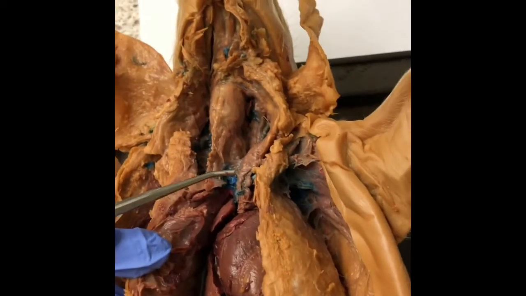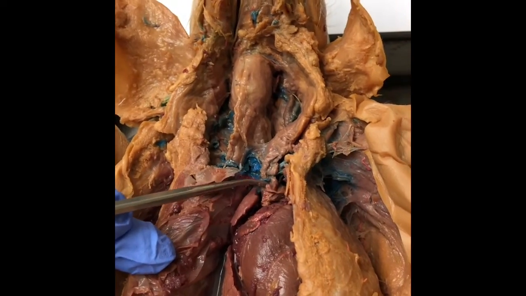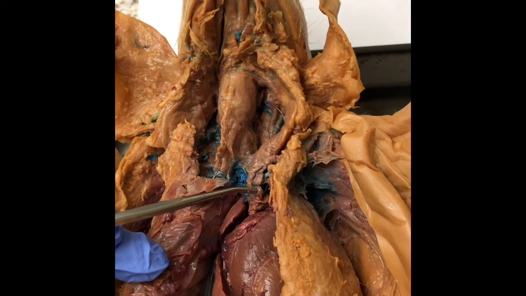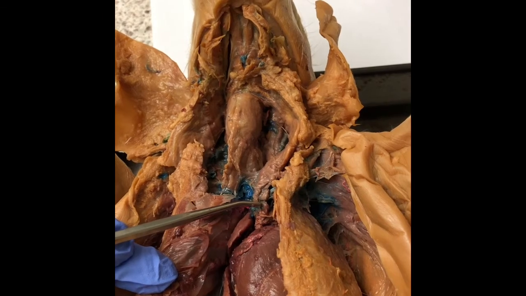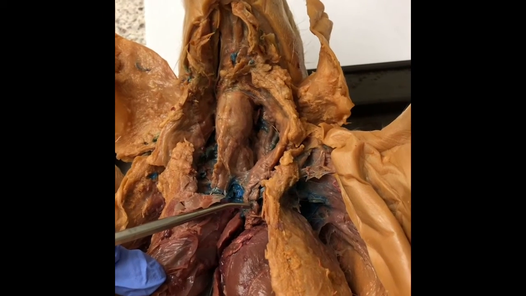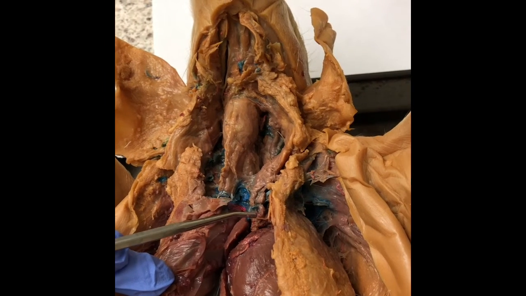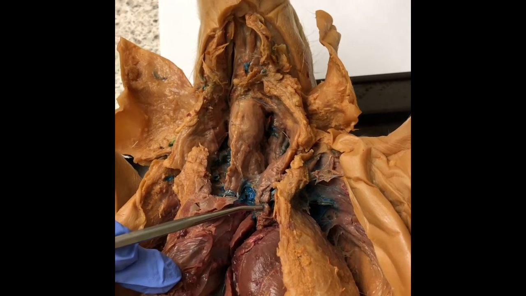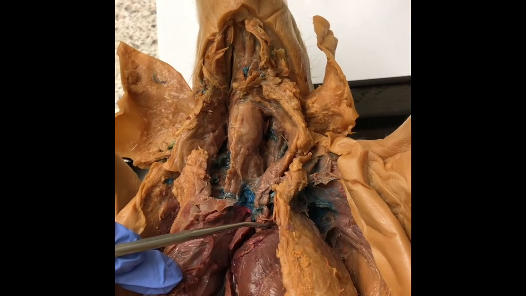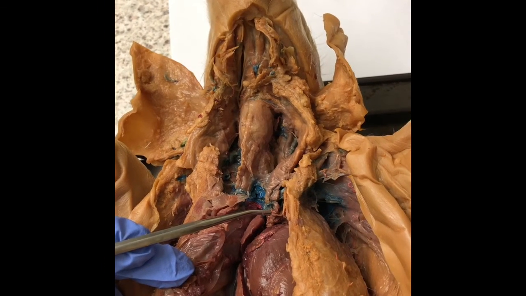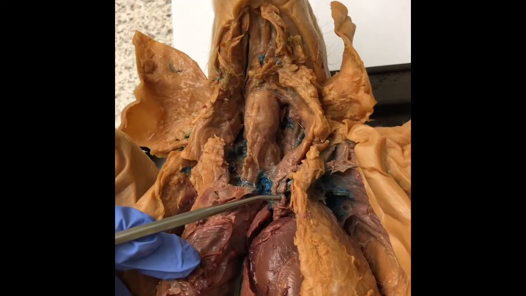Then there is the superior vena cava, which is located right here. The superior vena cava is the superior of two vena cava, the greatest venous trunk that returns deoxygenated blood from the systemic circulation to the right atrium of the heart. So it is large in diameter, it's 24 millimeters, and then short in length, and it receives venous return from the upper half of the body.